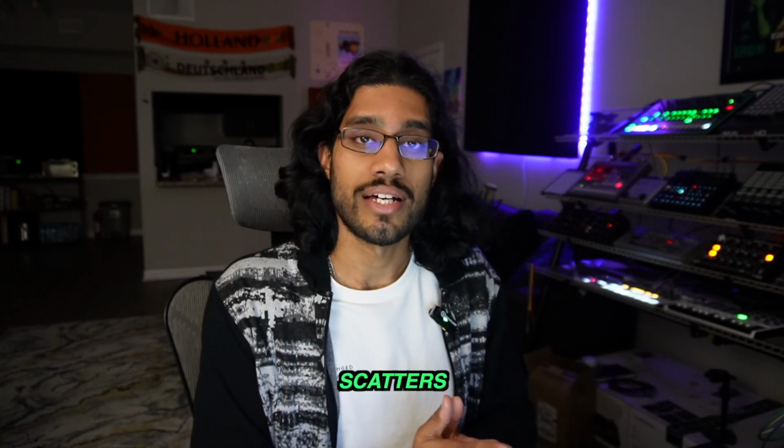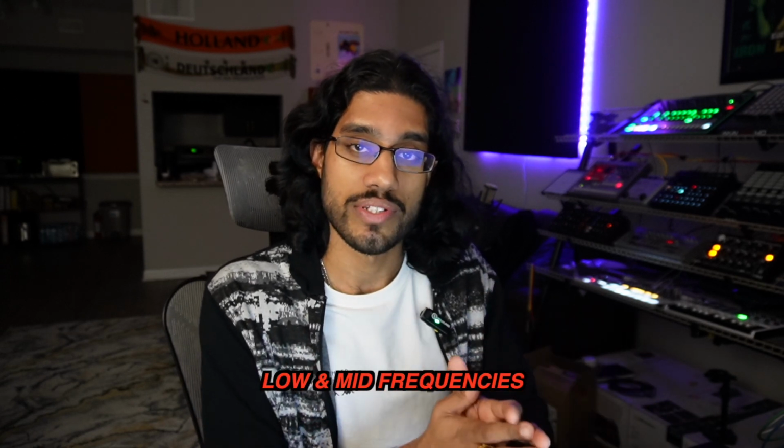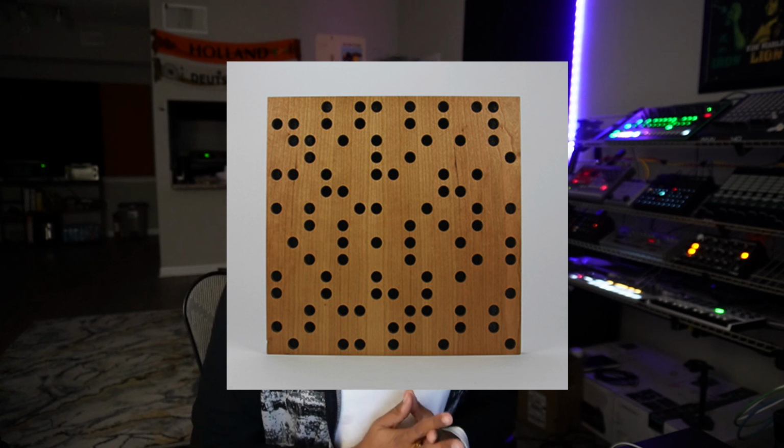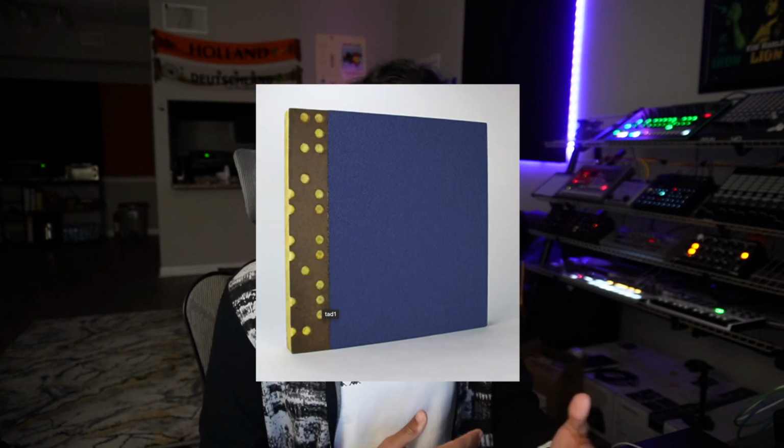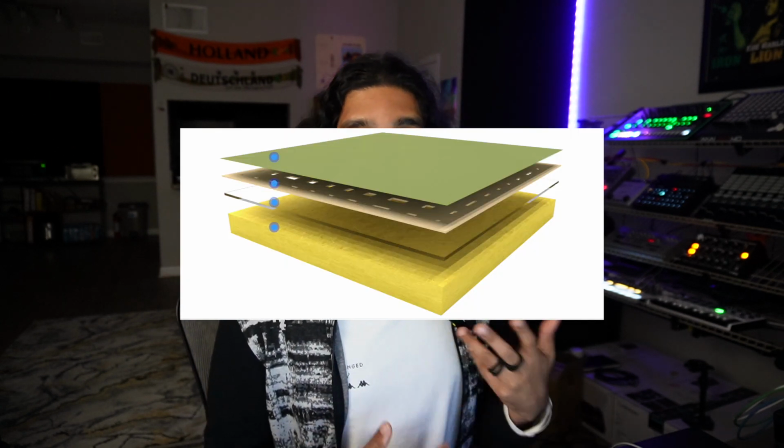So these are a type of acoustic panel that traditionally scatters high frequencies and absorbs low to mid frequencies. They typically feature a hard surface with a mathematically calculated sequence of holes or slots with spacings in between them. Behind the surface is an absorptive material like fiberglass or rock wool. The openings are calculated in such a way that they scatter and diffuse the high frequencies, but they allow low and mid frequencies to pass through and get absorbed by the absorptive material.